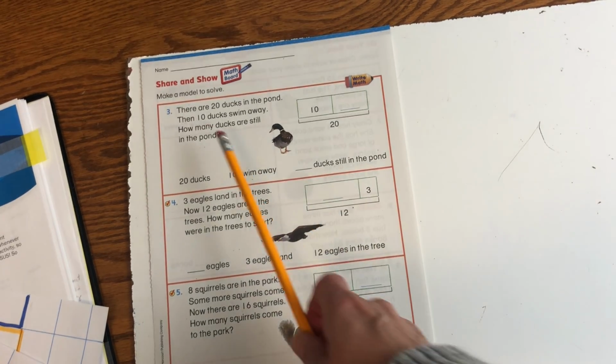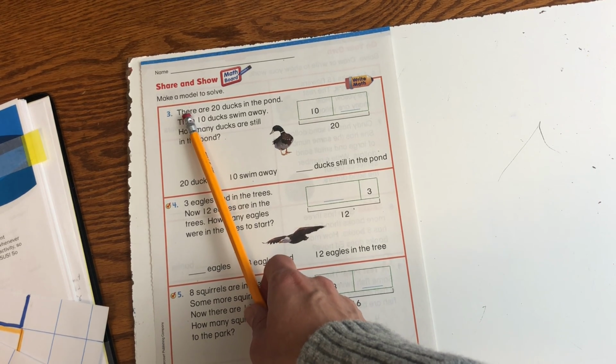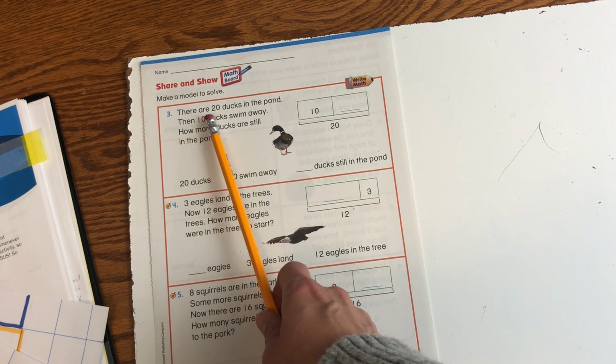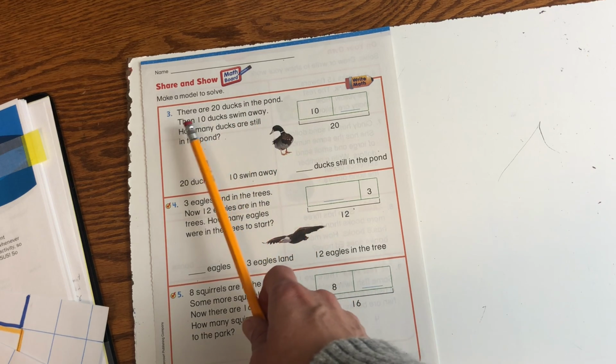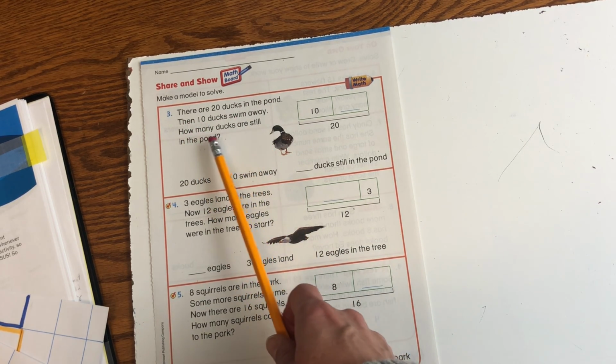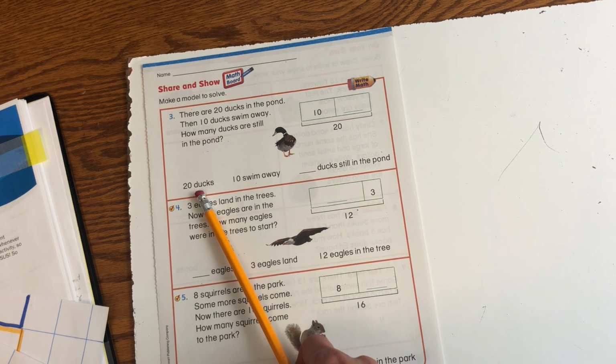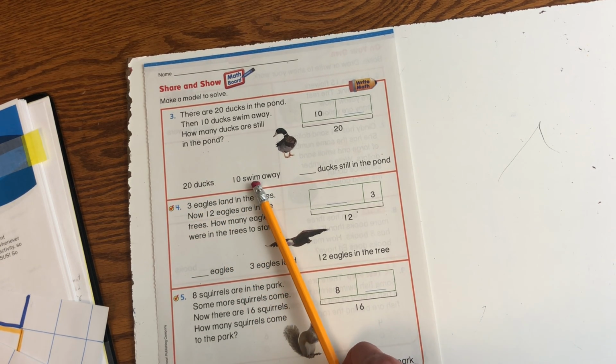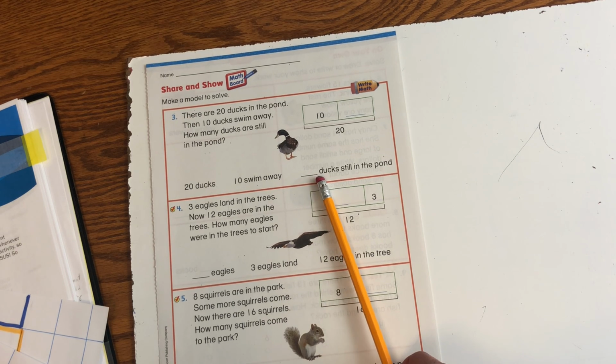Here we go. Number 3. Read it with me, please. There are 20 ducks in the pond. Then 10 ducks swim away. How many ducks are still in the pond? We know that there are 20 ducks. We know that 10 swim away. Then we want to know how many ducks are still in the pond.